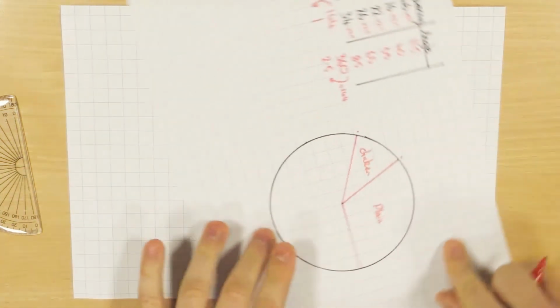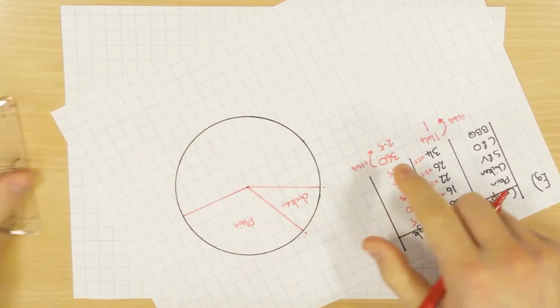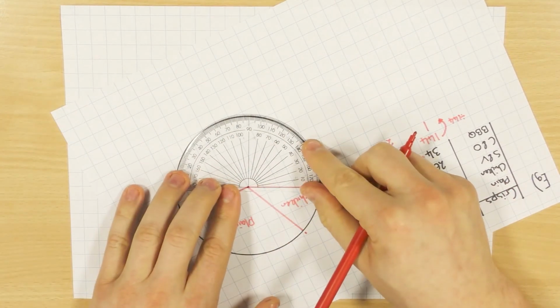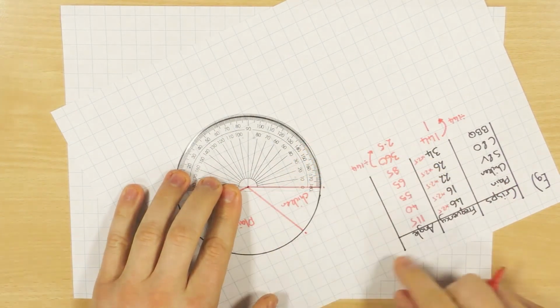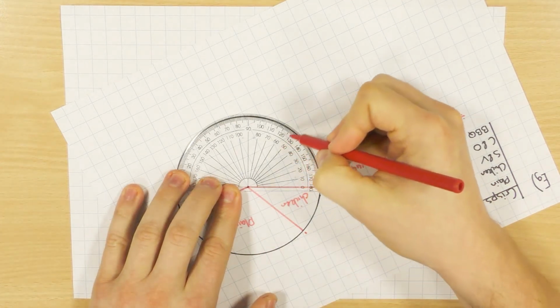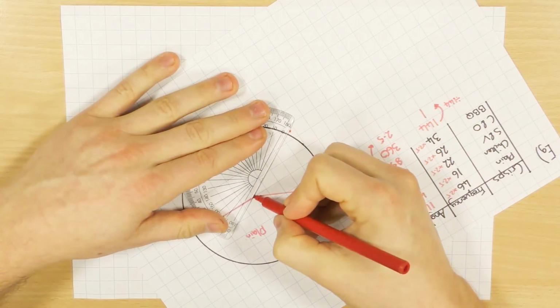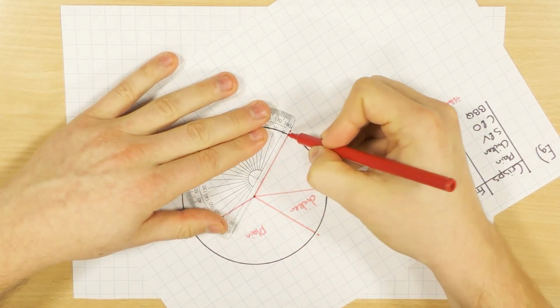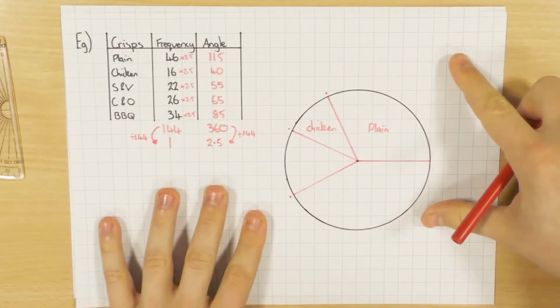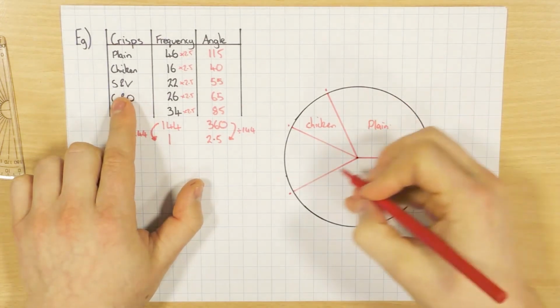Next one is 55. So again, turn it round so it's parallel to you. Get your protractor, line it up. So it was 55. So 0 all the way around to 55, which is there. Lining it up. And that was salt and vinegar.